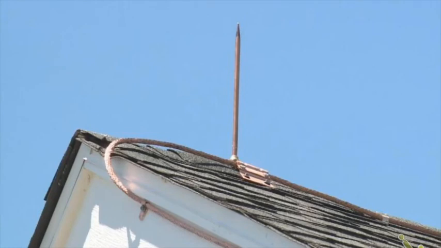This is a lightning rod on top of a roof. Now, as you can see, the lightning rod is pointing up into the air and it's attached to a copper cable, which takes the electrical current back down to the ground without damaging the house.